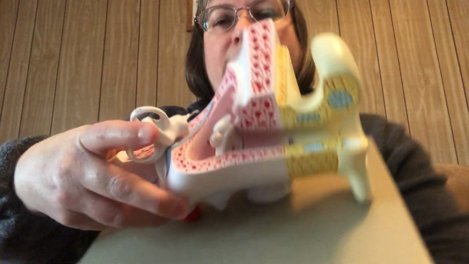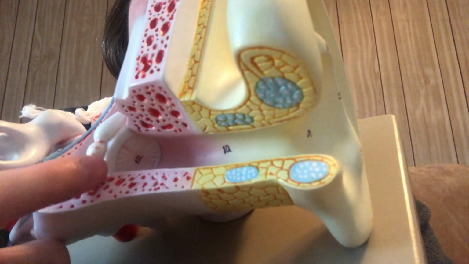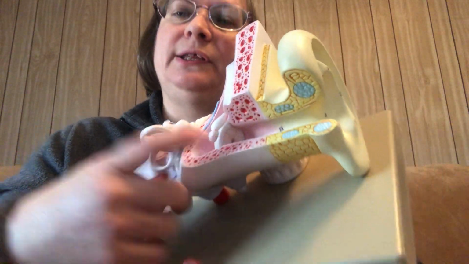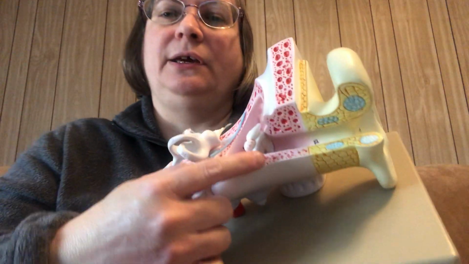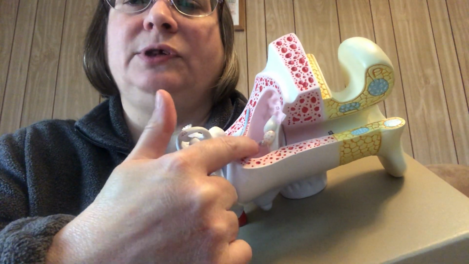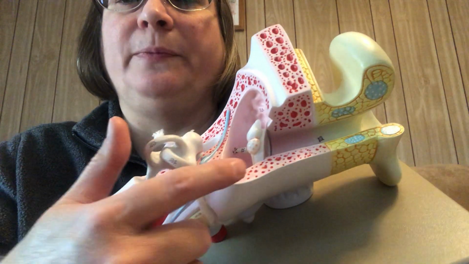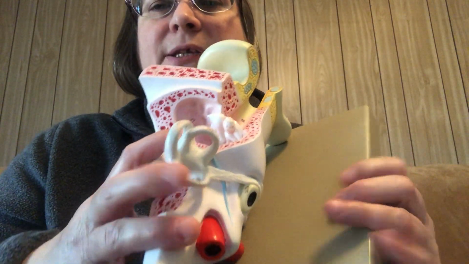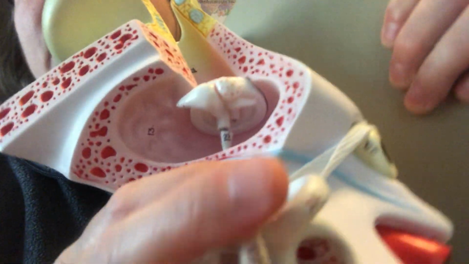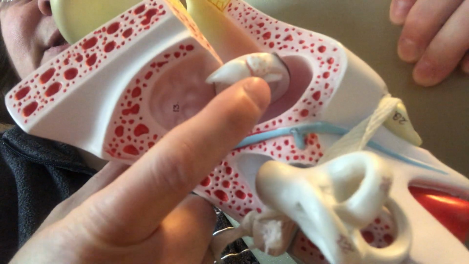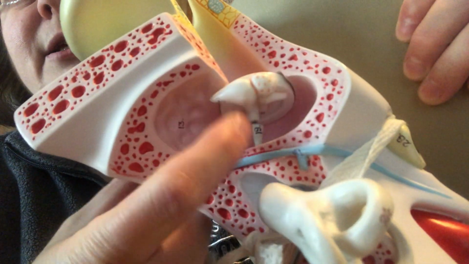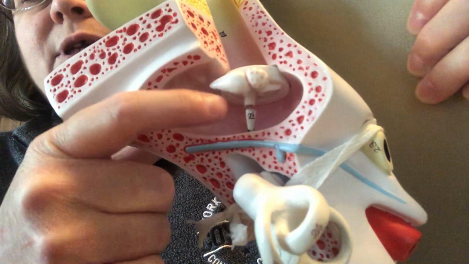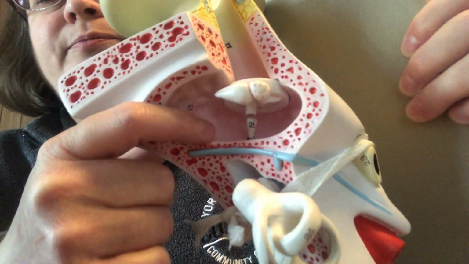And then we come up against the tympanic membrane right here. That is a membrane, and the sound makes it vibrate, and then it sends it through these bones and onto the inner ear. But that is the tympanic membrane, and let's take a look at those three little bones. So this is the malleus, the incus, and the stapes. Those three vibrate against each other.